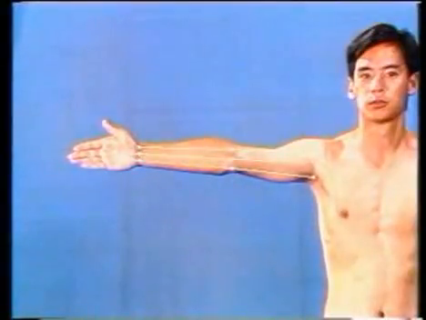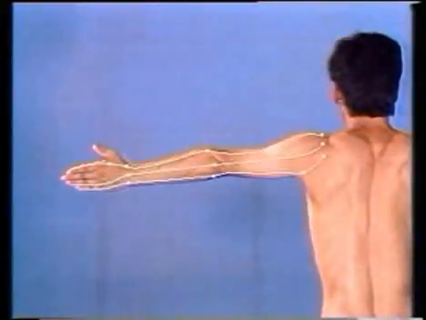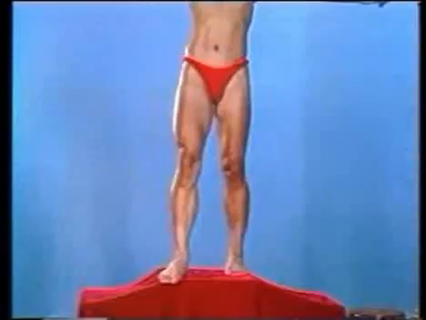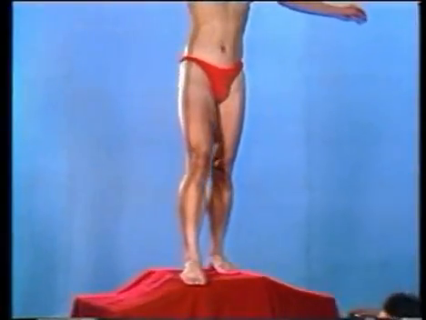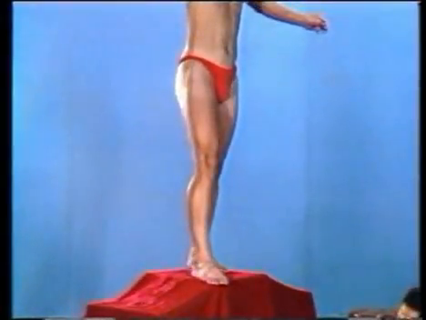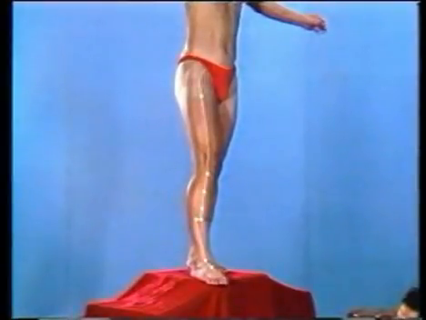Points of the 3 yin meridians of the hand. Points of the 3 yang meridians of the hand. Points of the 3 yang meridians of the foot.